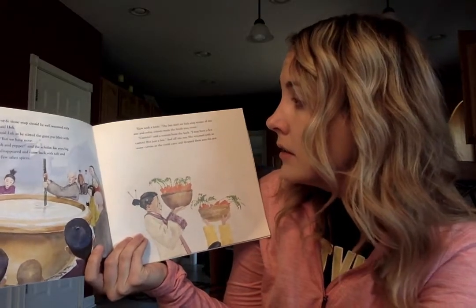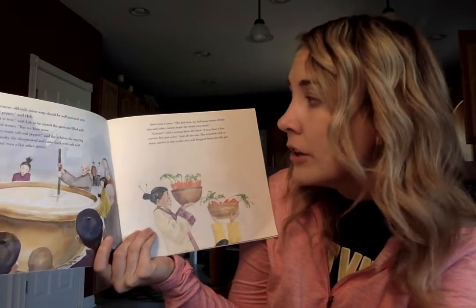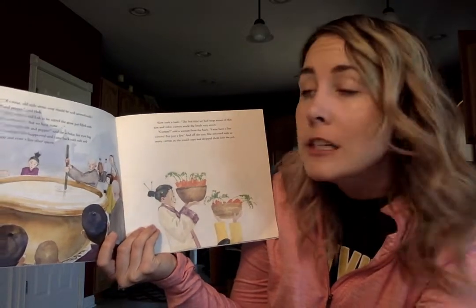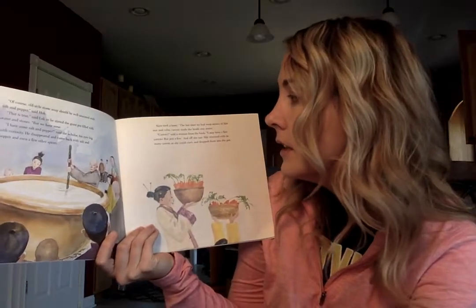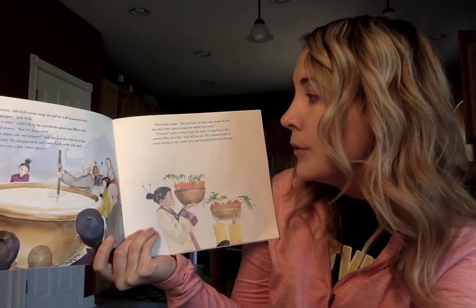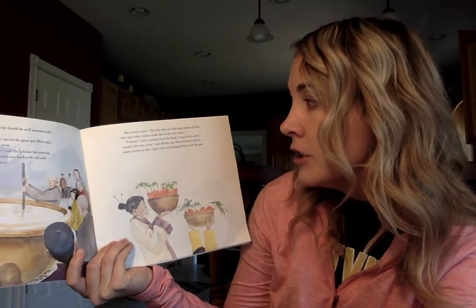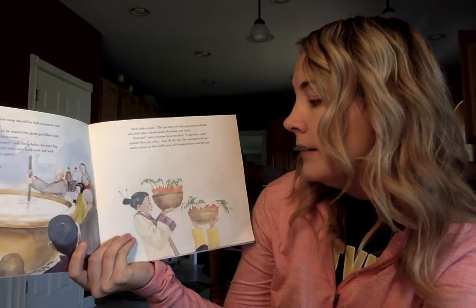Sue took a taste. "The last time we had soup stones of this size and color, carrots made the broth very sweet." "Carrots?" said a woman from the back. "I may have a few carrots, but just a few." And off she ran. She returned with as many carrots as she could carry and dropped them into the pot.